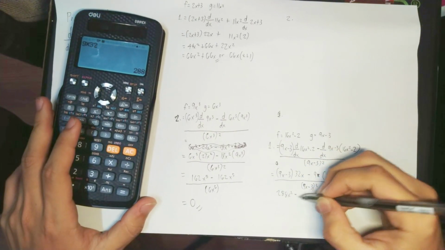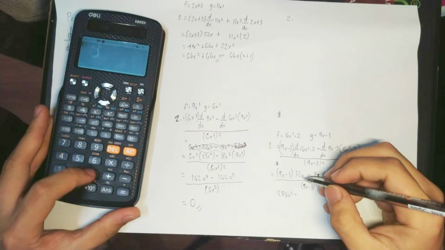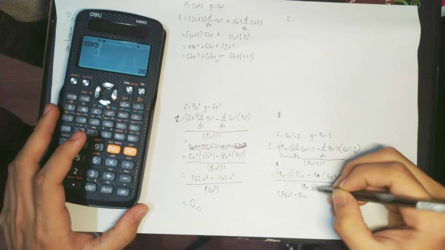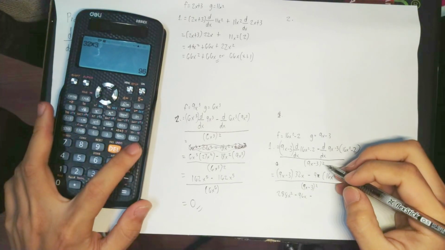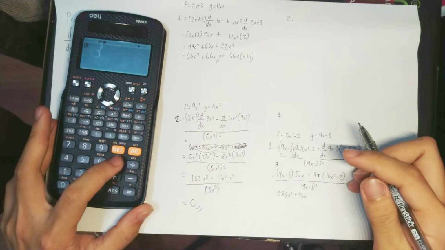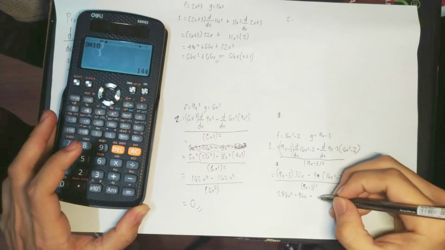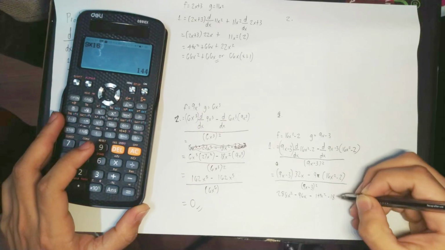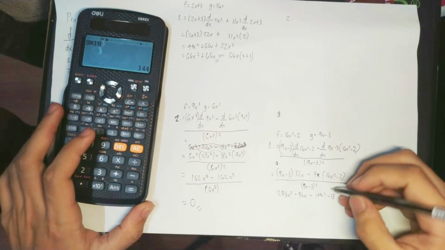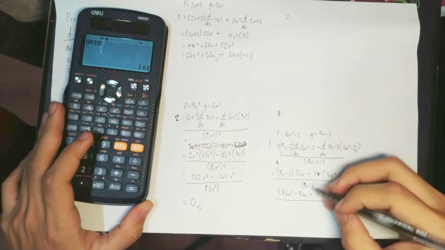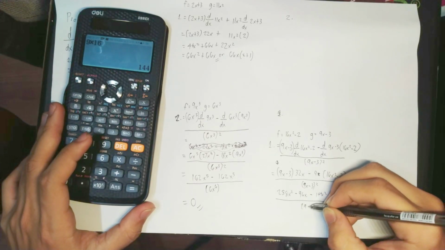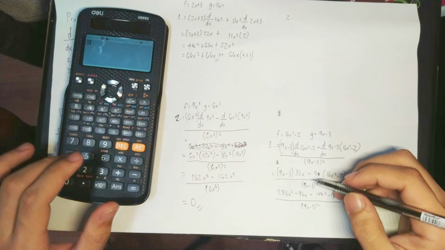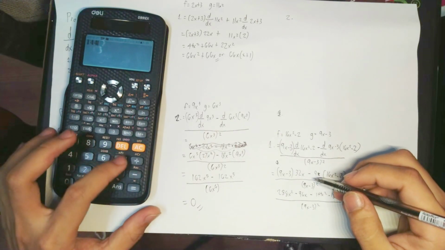We got 9 times 32, which is 288, minus 32 times 3, which is 96x, minus 9 times 16, 144, minus 18. I mean, plus 18. That is supposed to be a plus, but I messed it up. Forgot about 9 being negative and 2 being negative. Negative times negative is a positive.